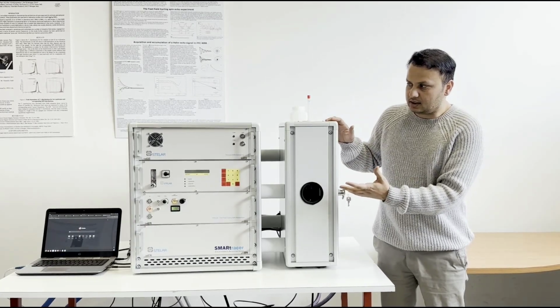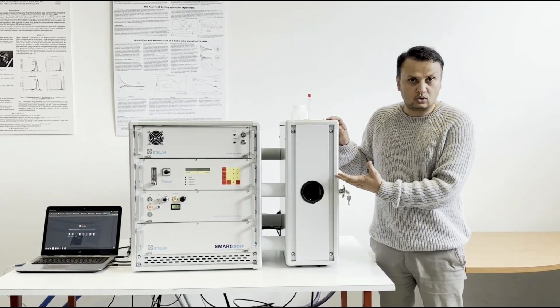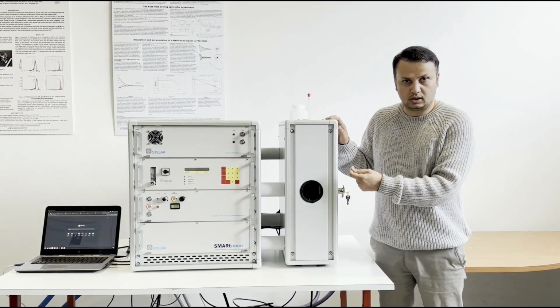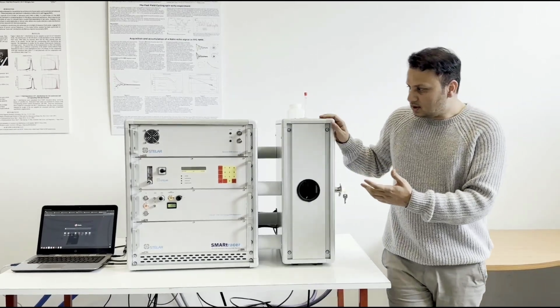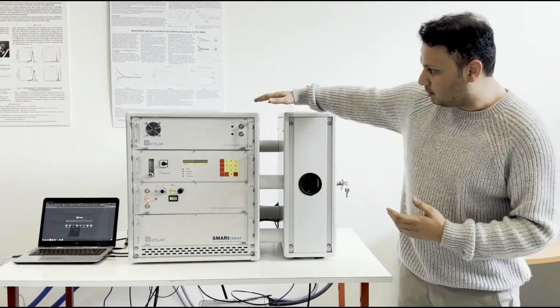Today for our training we are going to use this instrument, and I will explain to you its main characteristics, how you can switch on this instrument, how you can use it, and what capabilities it has. As you can see here, this instrument has two main parts.